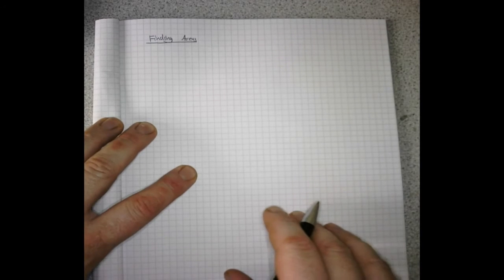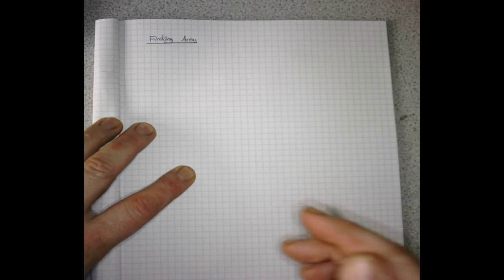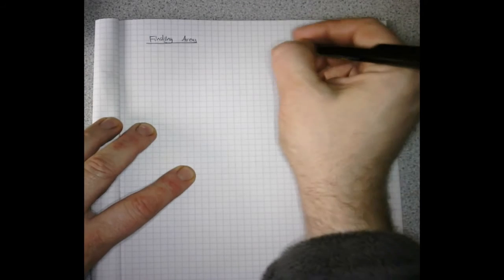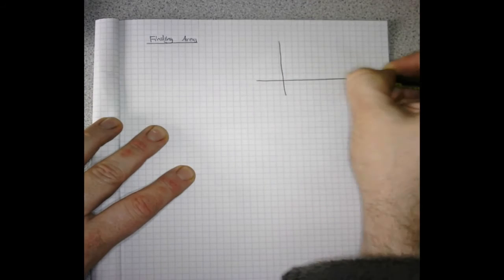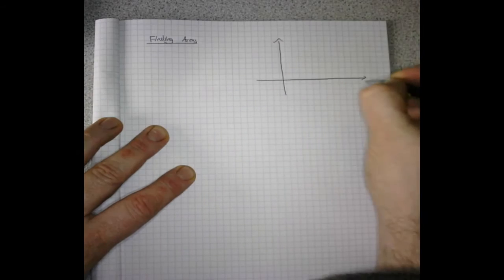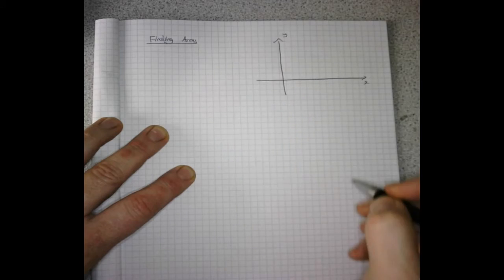This is the video for 13E, finding areas using integration. So the chapter starts off with an explanation from first principles of how the area under a function can be found by integration.